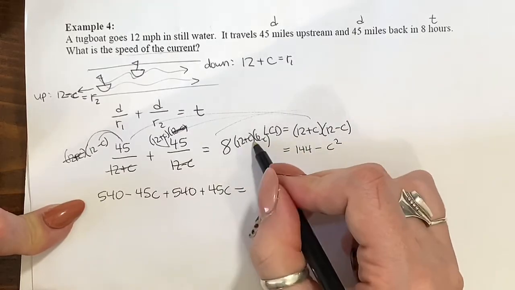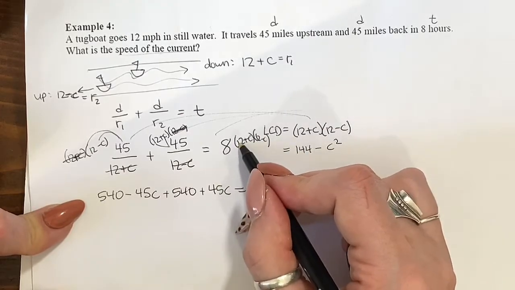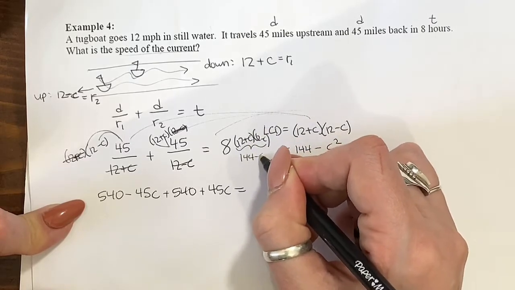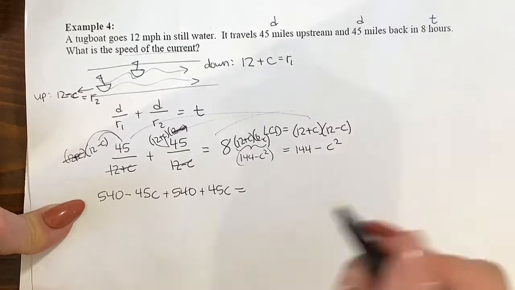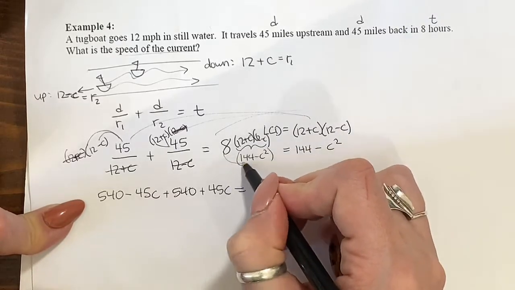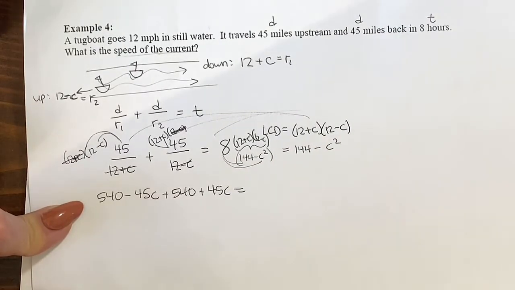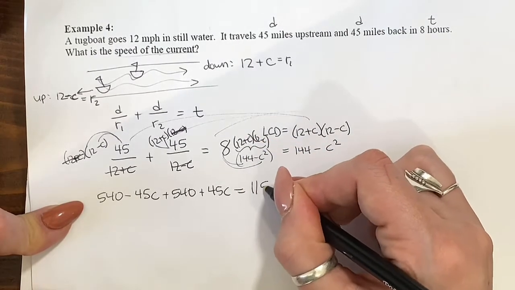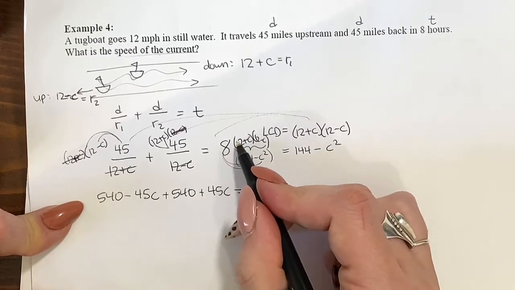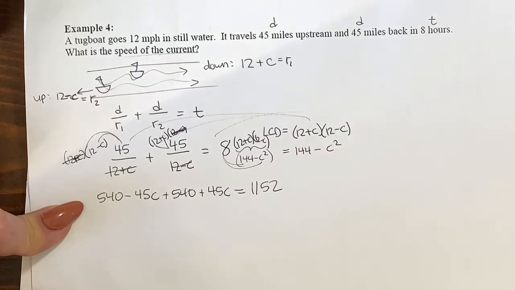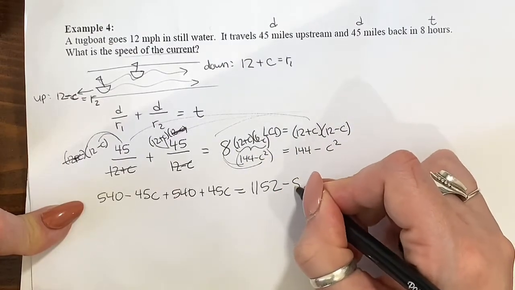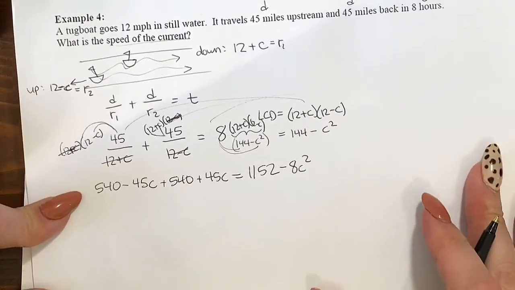And then on this one, we have that, again, difference of squares. So you can think of this as 144 minus c squared, or you can FOIL it, but you'll get the same thing. So I'm going to multiply that 8 through. So 8 times 144 equals 1,152, or again, you could do 8 times 12 is 1152. And then we get 8 times a negative c squared is a negative 8c squared.